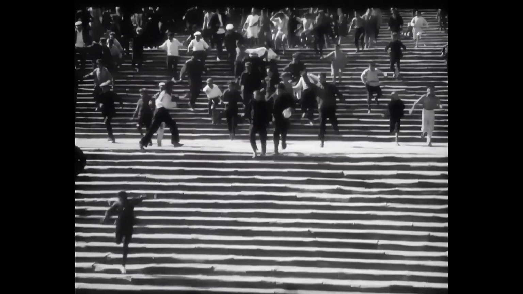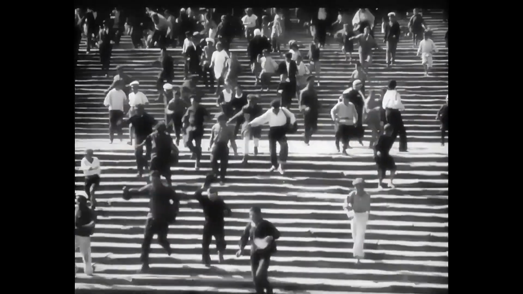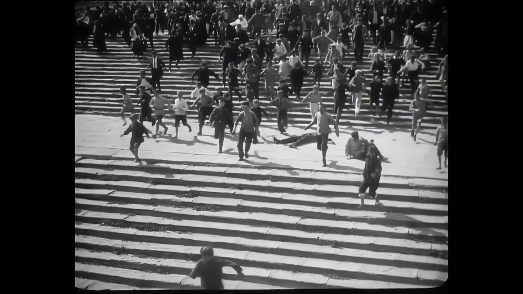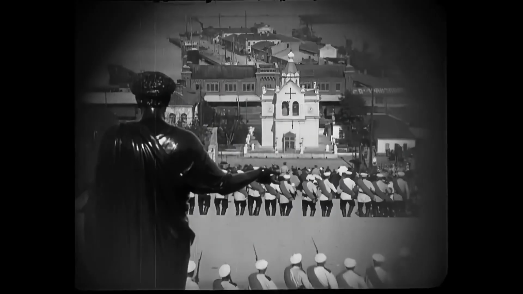This aids to further push Eisenstein's propaganda message that the Cossack soldiers are the faceless antagonists that have perpetrated this bloody massacre onto the innocent civilians.